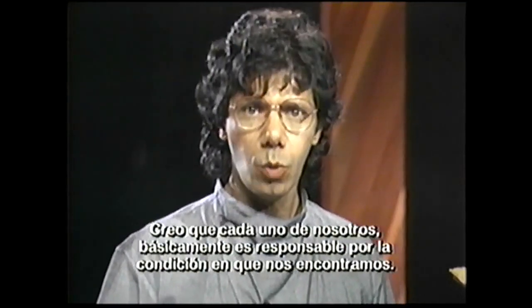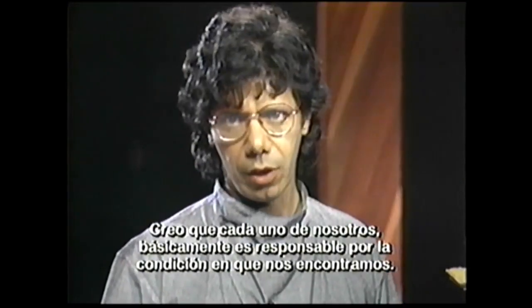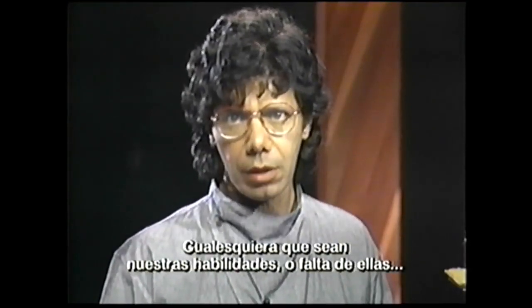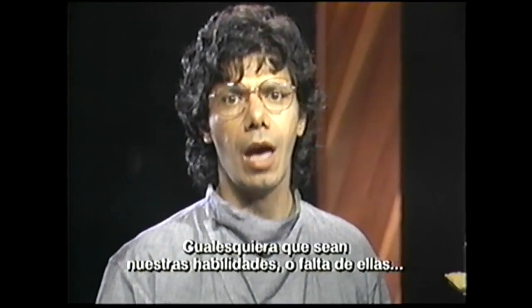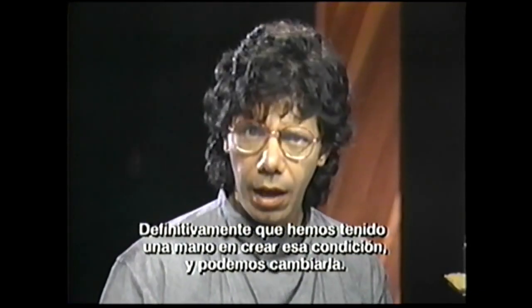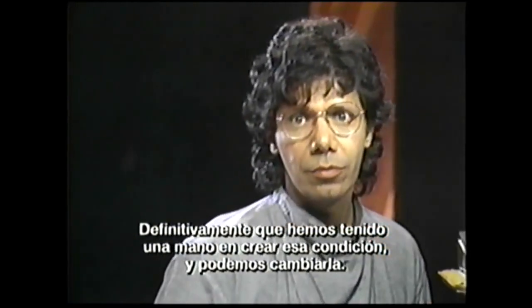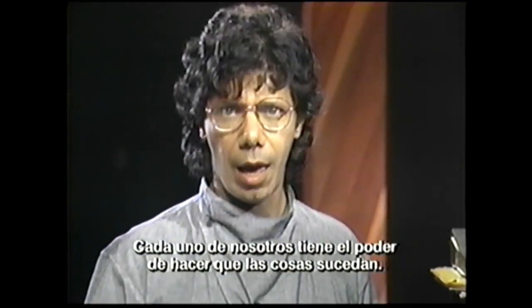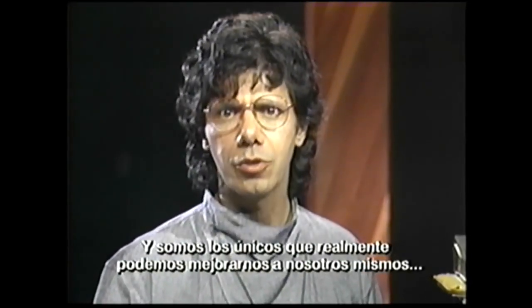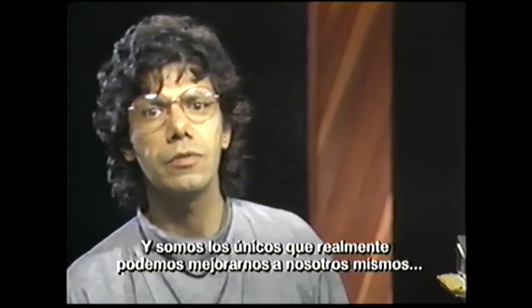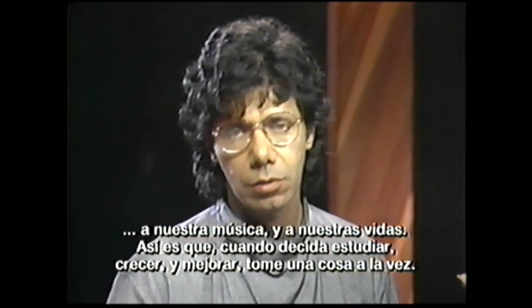I believe that each one of us is basically responsible for the condition we're in. Whatever abilities or lack of abilities we find we have, we've had a definite hand in bringing that condition about, and we can change it. Each of us has the power to make things happen, and we're the only ones that can truly cause improvements with ourselves and with music and with our lives.